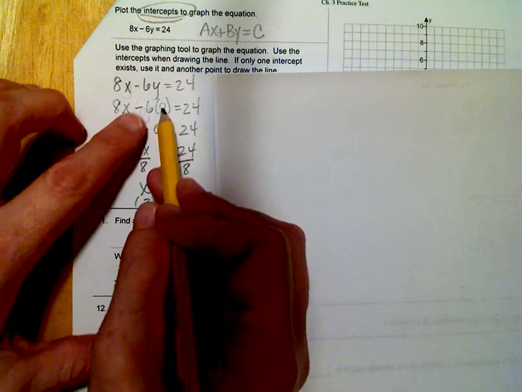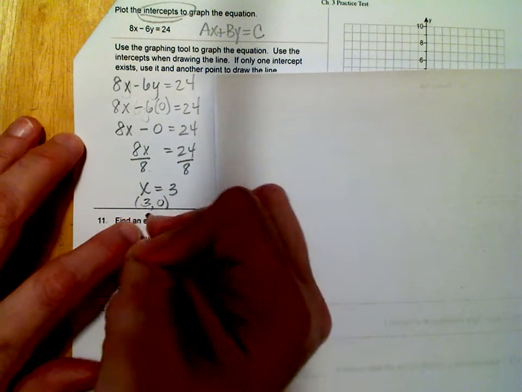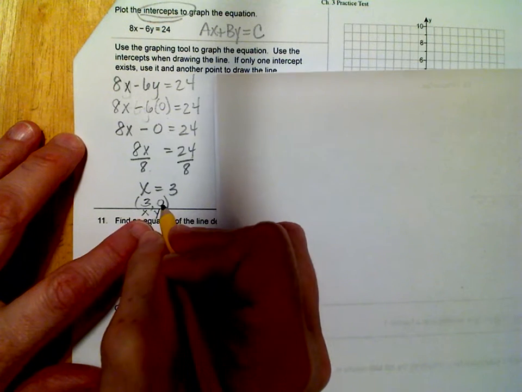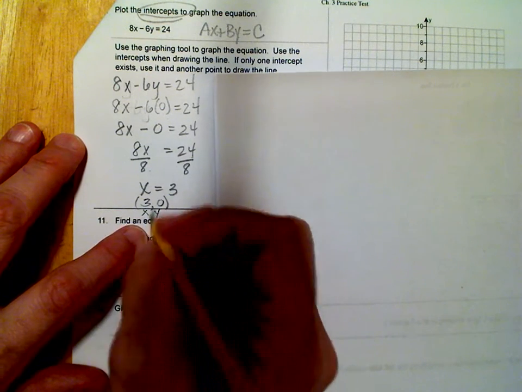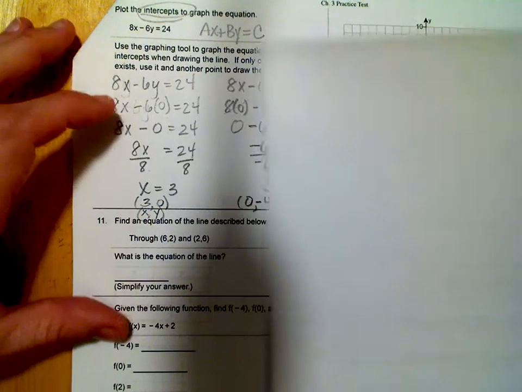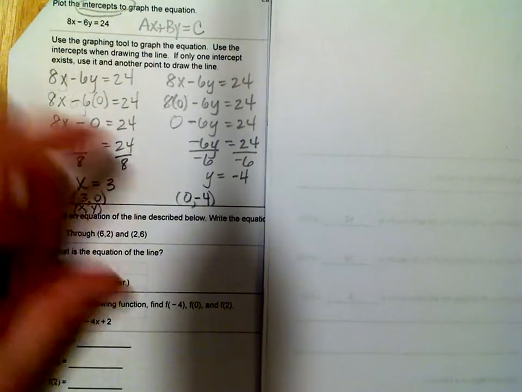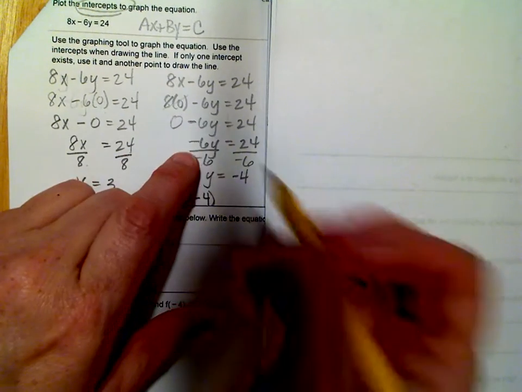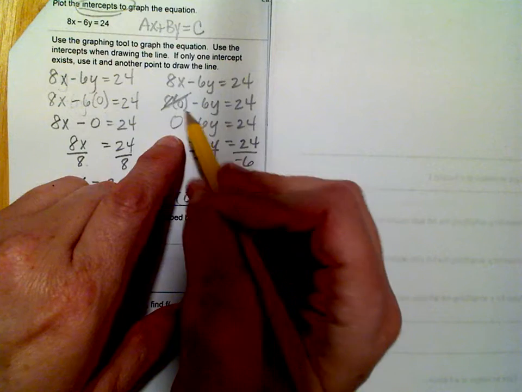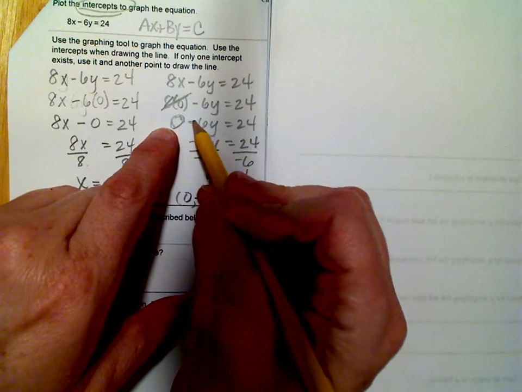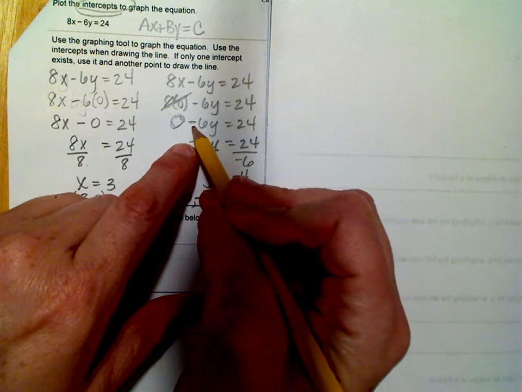And you can see here we put in a 0 for the y value, and we get out a 3 for the x. And we have this ordered pair, 3, 0, x, comma, y. So that tells us how we can put that point on our graph. And then we're going to do the same process, but we're going to zero out the x to find the y-intercept. What's important here is just be careful as you're working this out. When you zero out that x term, don't forget that if there's a negative sign in front of the y term, it drags down with it.